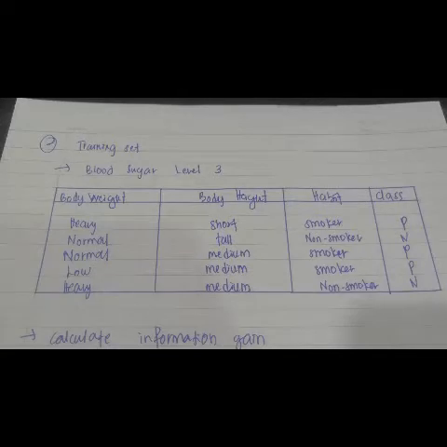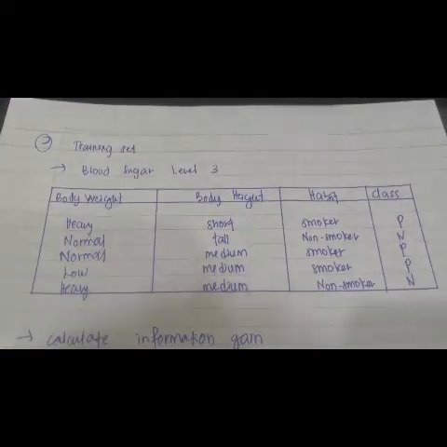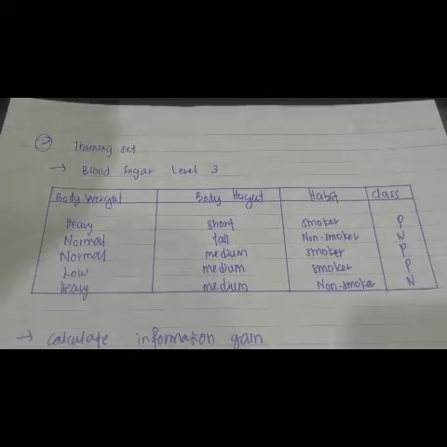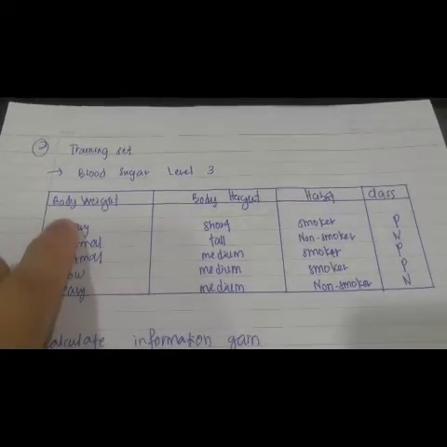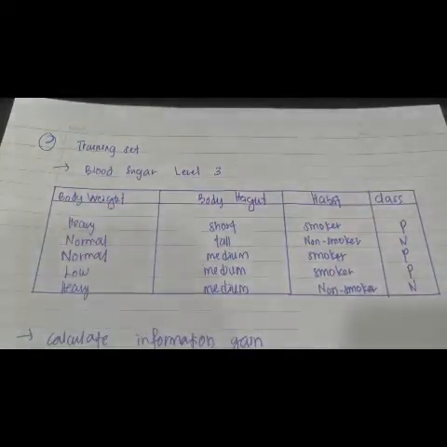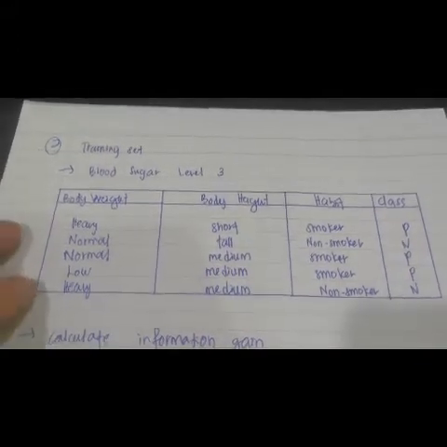Based on the question, we need to find the root of blood sugar level 3. We make a training set for blood sugar level 3, and the subset only contains the values of attributes that fall under blood sugar level 3.